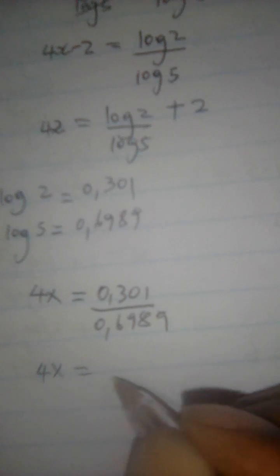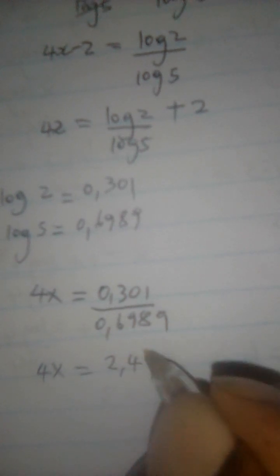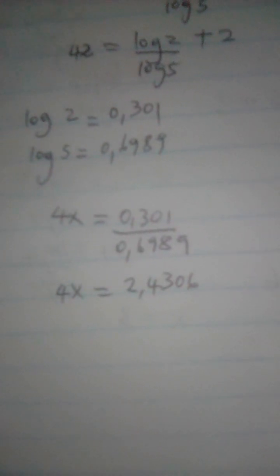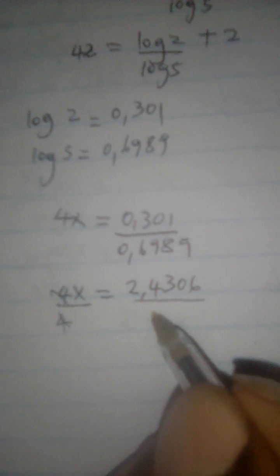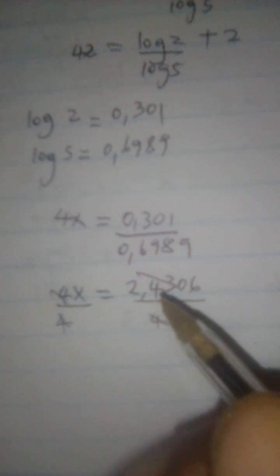Dividing that, I have 4x equals 2.4306. So from here to arrive at our key moment, I'm just going to divide this by 4.